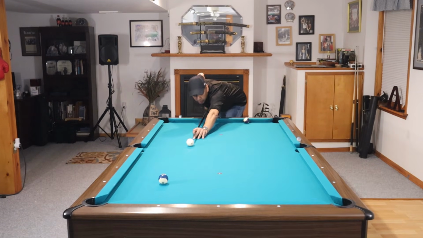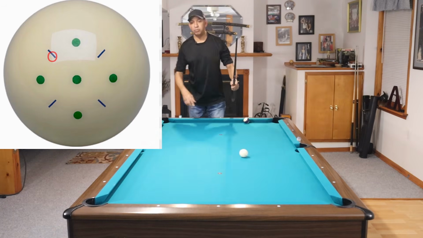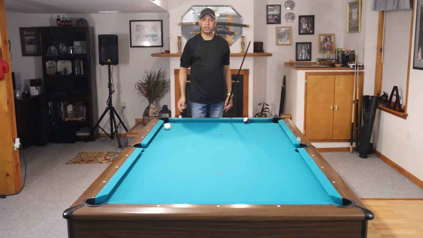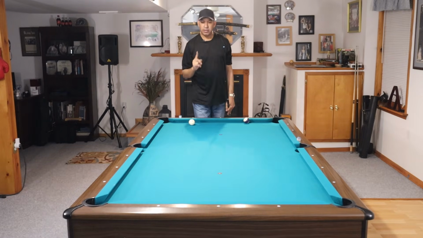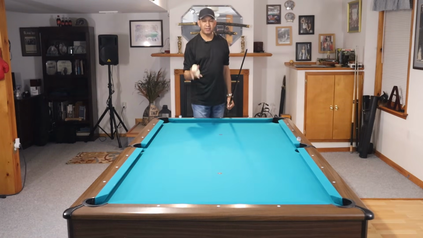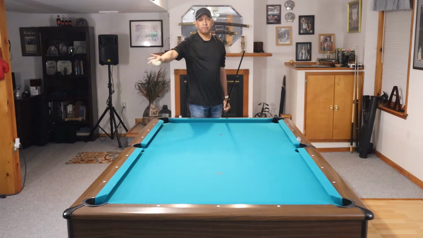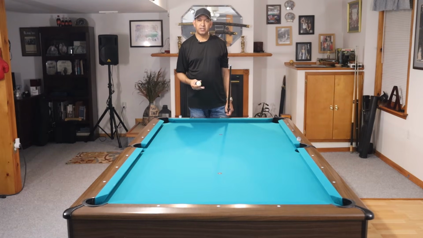I'll put a little bit of top on this. And you see the cue ball very easily comes around the table and we get position on the 12 ball here. Now, as much as outside English helps you make a cut shot, inside English makes it more difficult to make the cut shot.